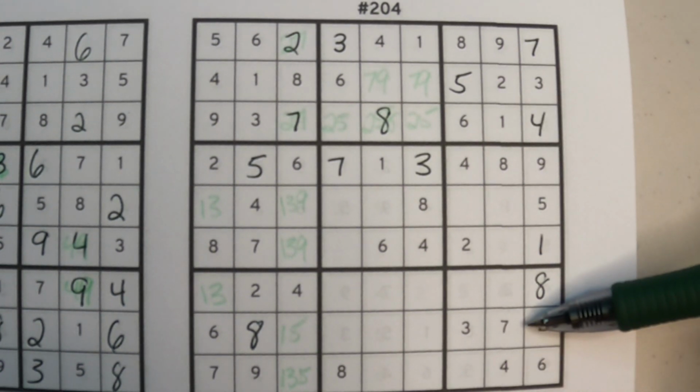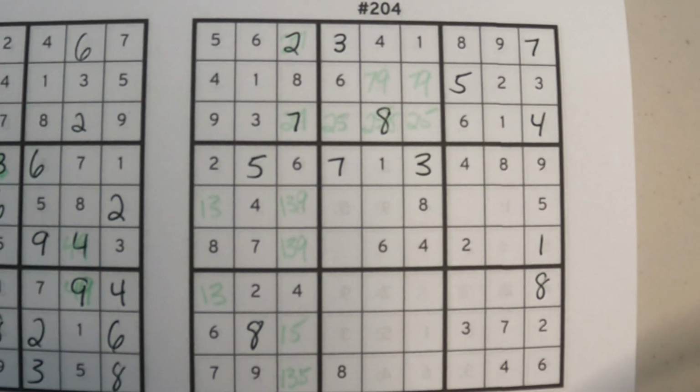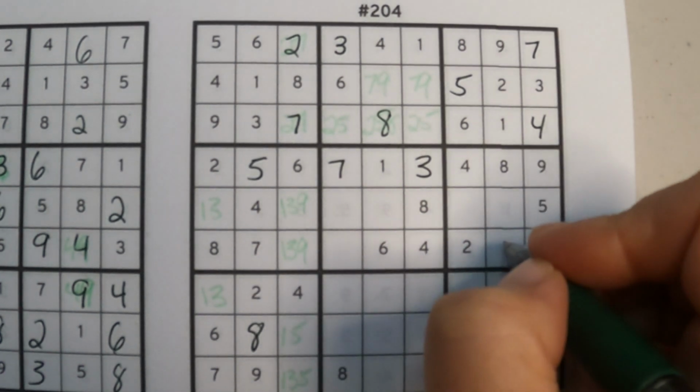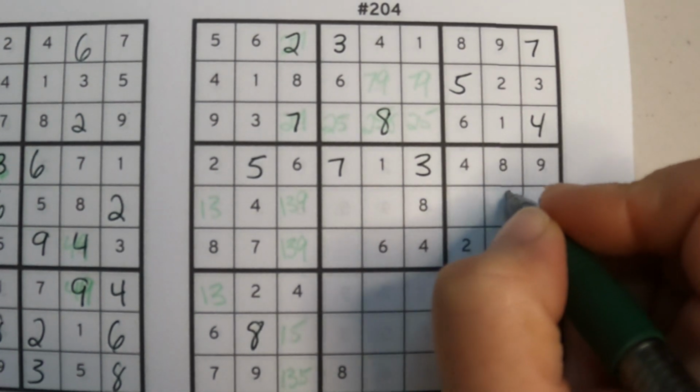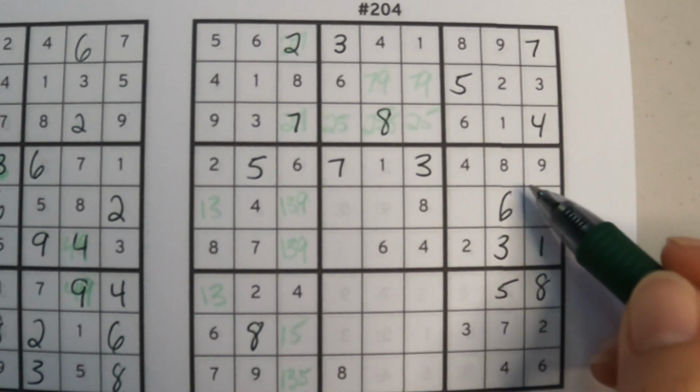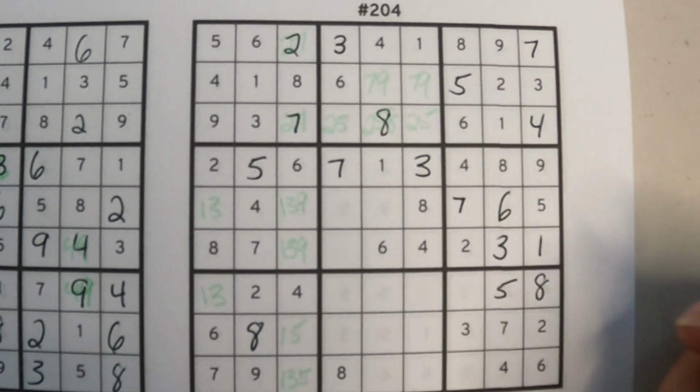For this column, we're missing 3, 5, and 6. We've got a 5 here and a 6 here, so this is our 3. That 5 makes this our 6 and 5. So to finish out this box, we're missing a 7.